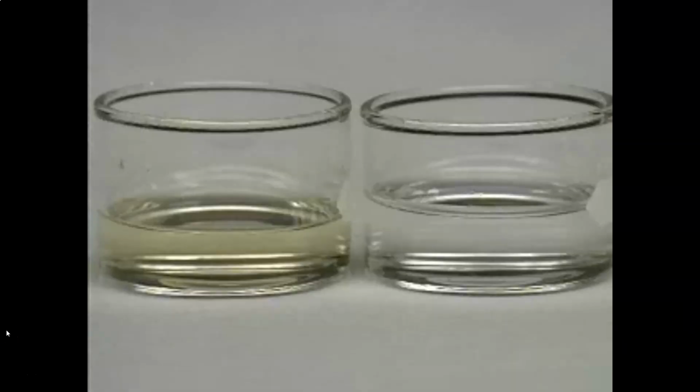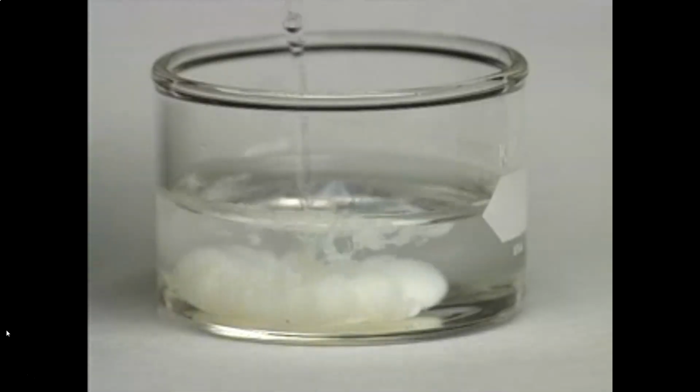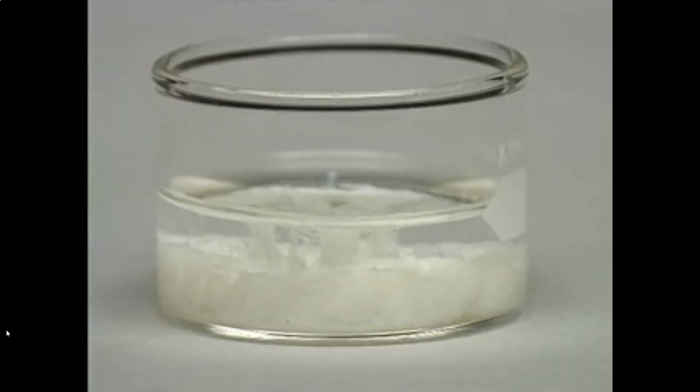Adding very pale yellow sodium iodide to colorless silver nitrate produces a very pale tan precipitate.